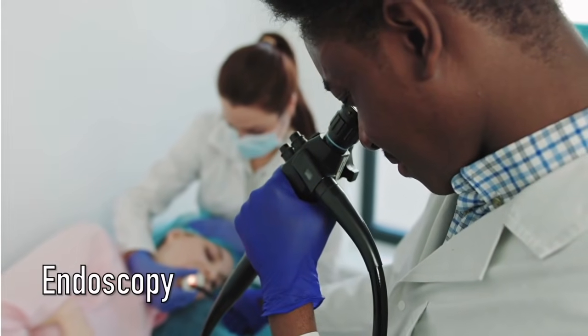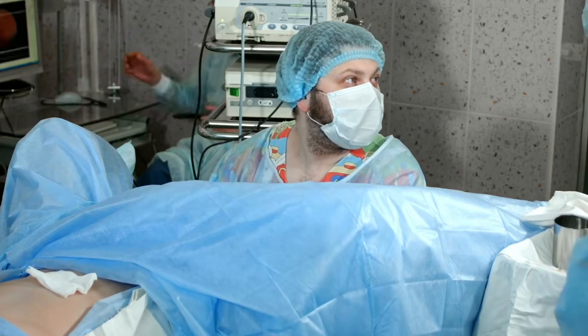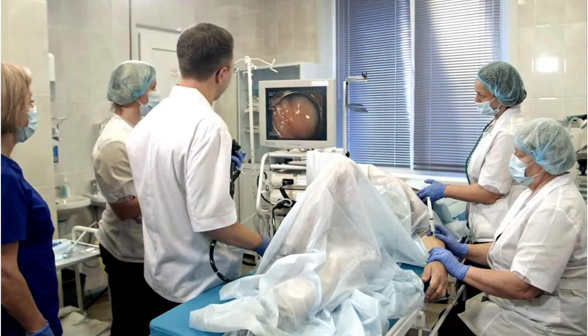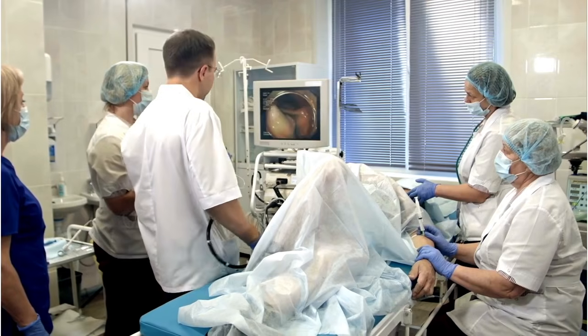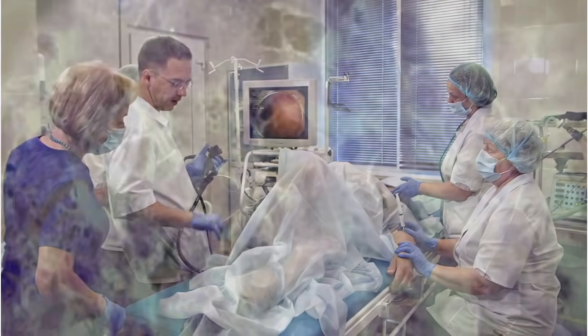Endoscopy is a procedure that uses a flexible tube with a camera to examine the interior of organs or body cavities. Endoscopies are commonly performed to inspect the gastrointestinal tract, throat, or bladder.